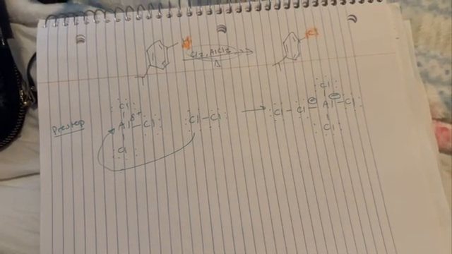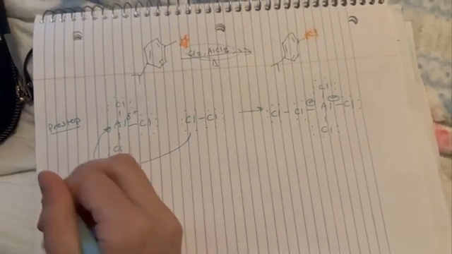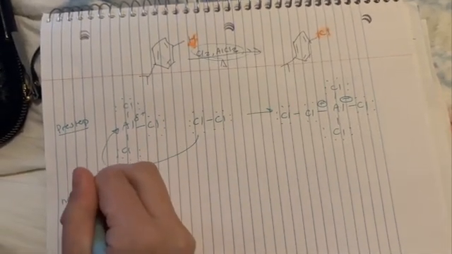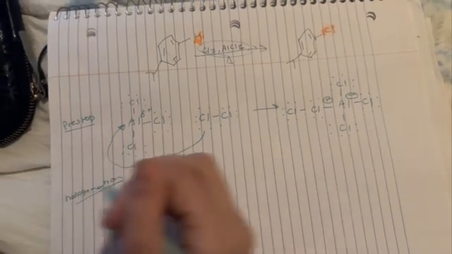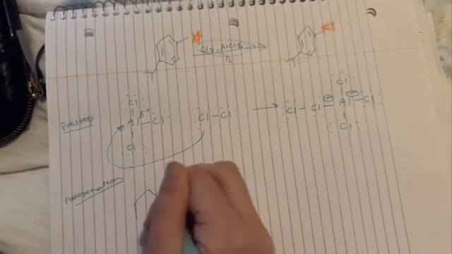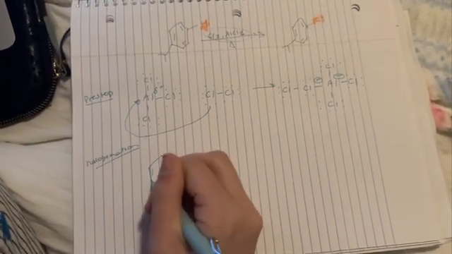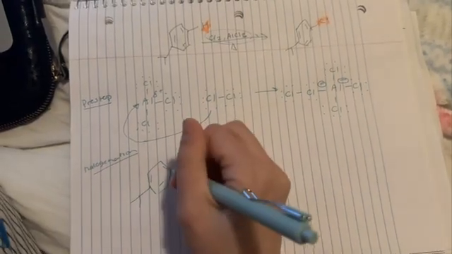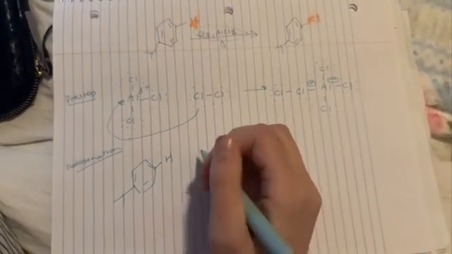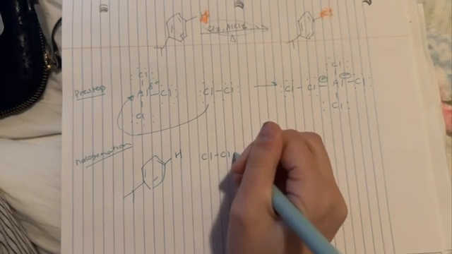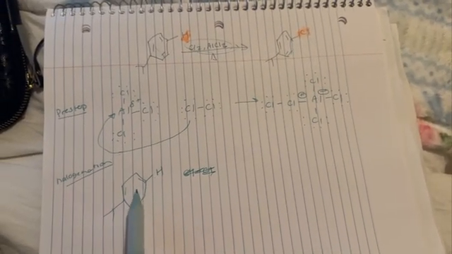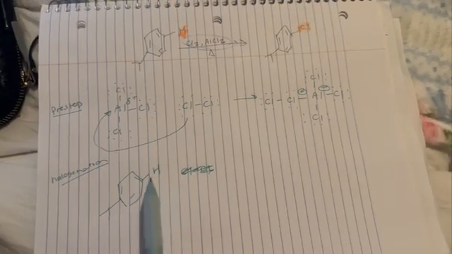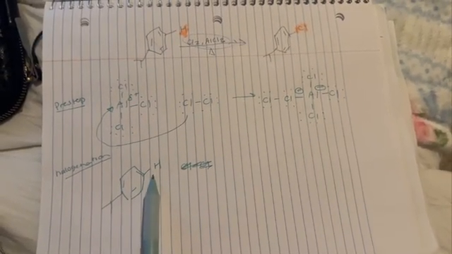Next, we're going to actually do the real halogenation. Now that we got that out of the way, let's draw out what we start with here. Okay, so this is what we're starting with here.